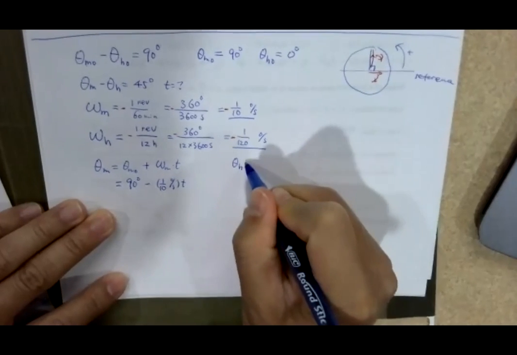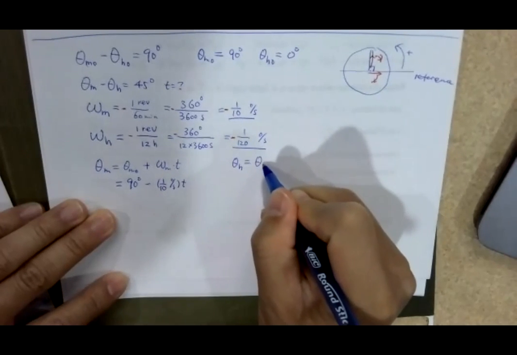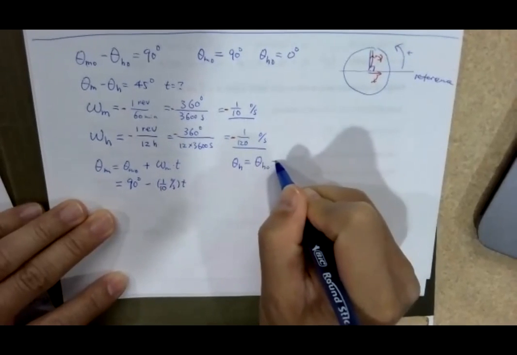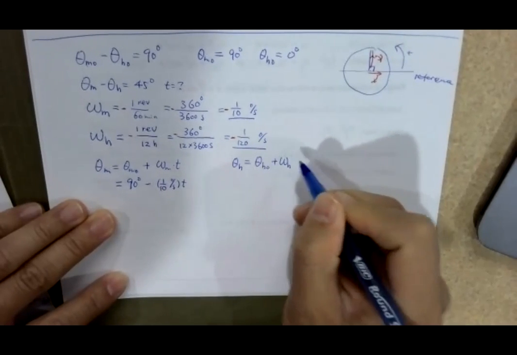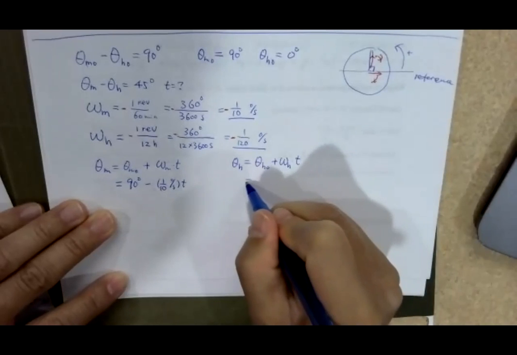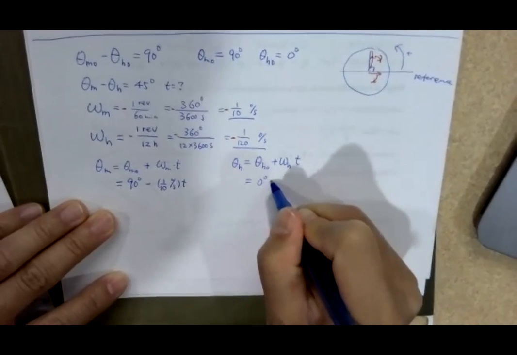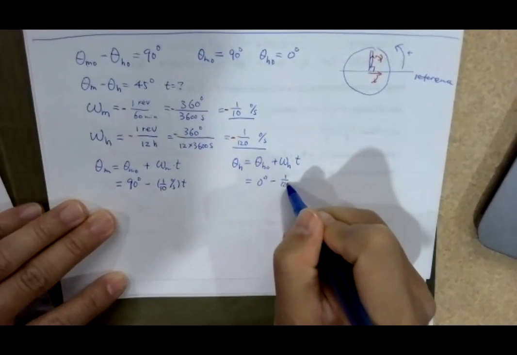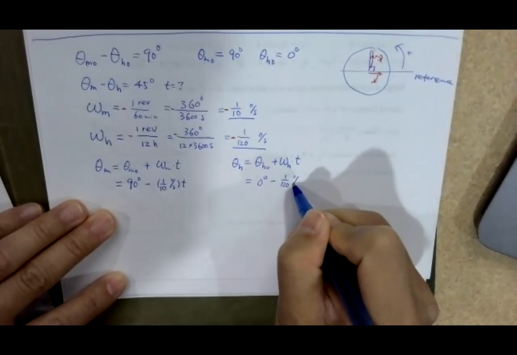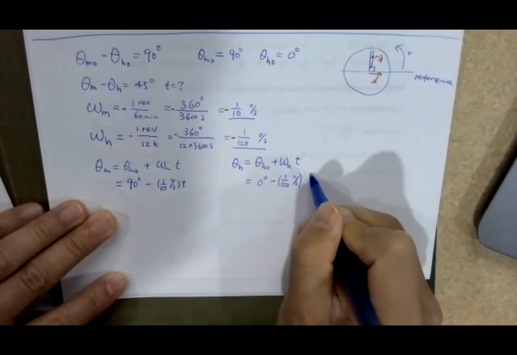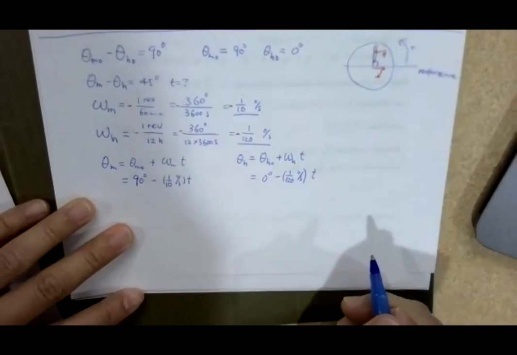For the hour arm, the final position is similarly its initial position plus omega hour times t. So that's equal to 0 degrees minus 1 over 120 degrees per second times t.